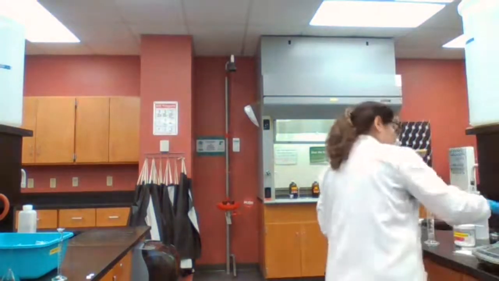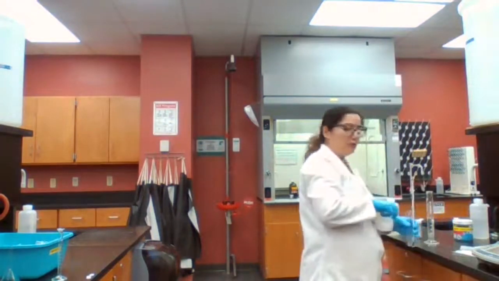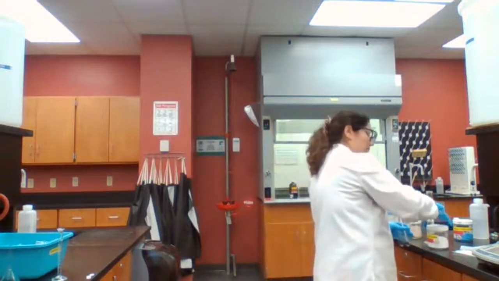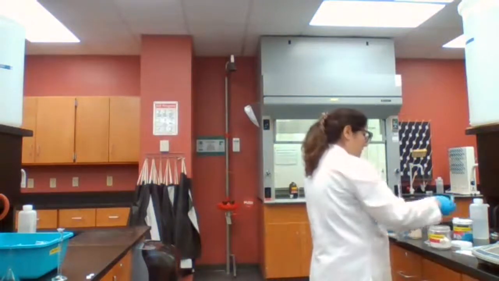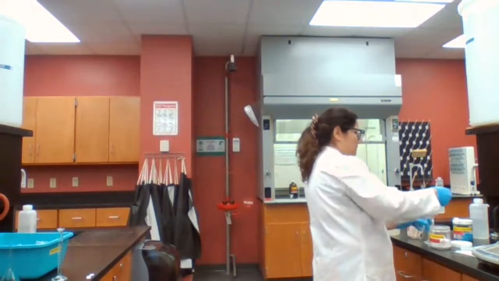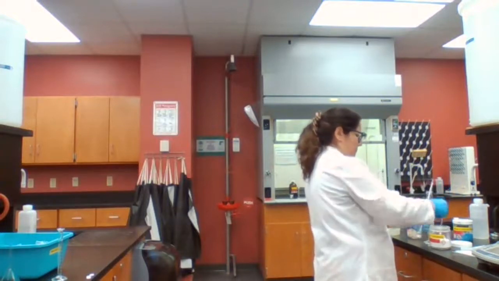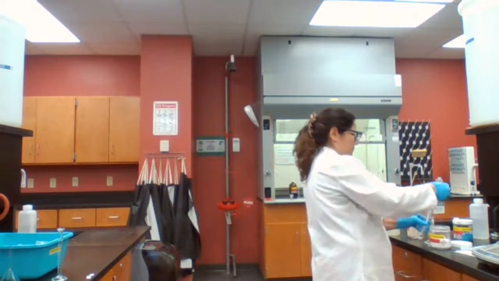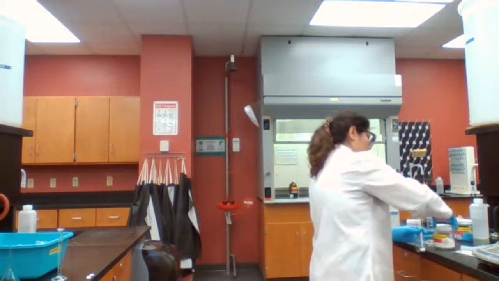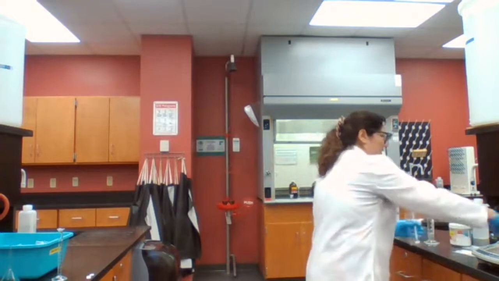Sodium carbonate and ammonium nitrate. So the two chemicals based on the procedure, one is sodium carbonate, and the other one is ammonium nitrate. Okay, sodium carbonate.